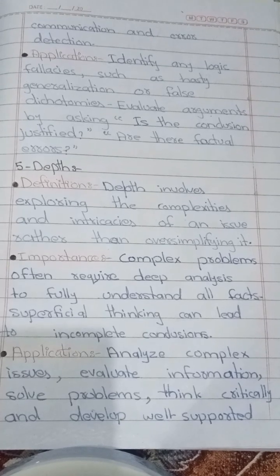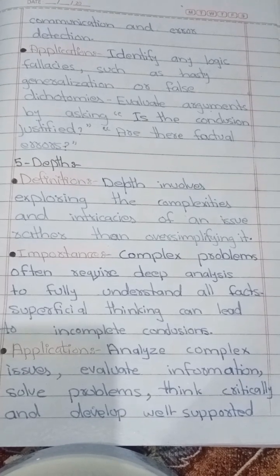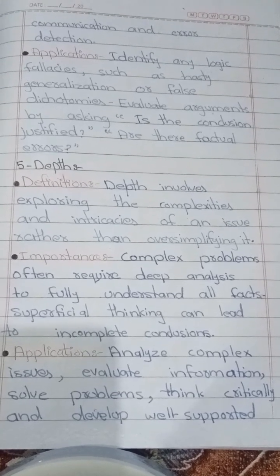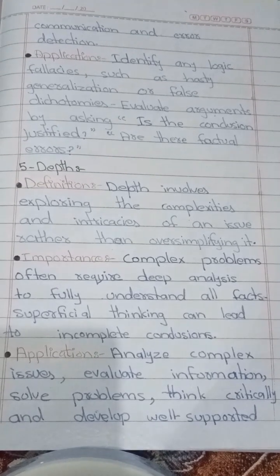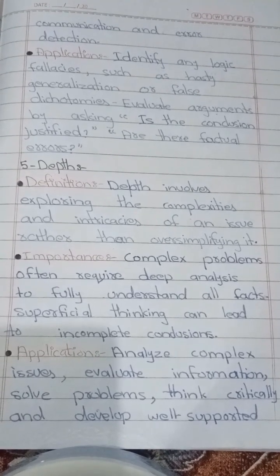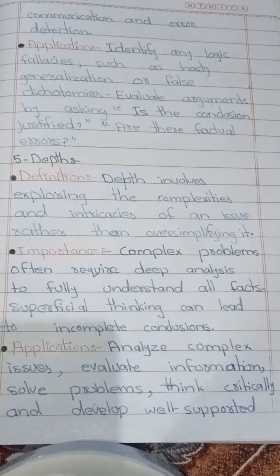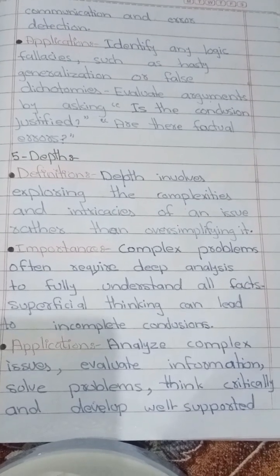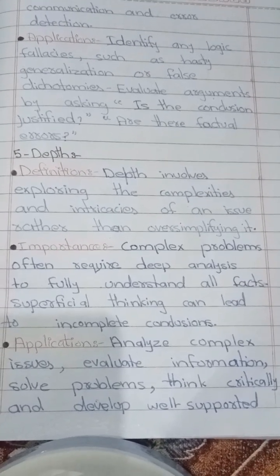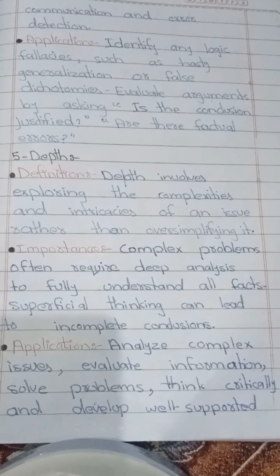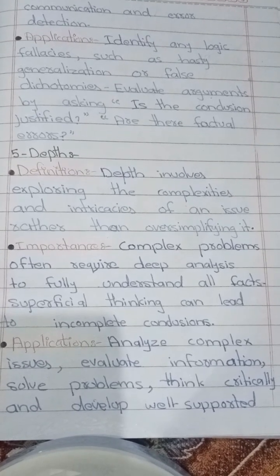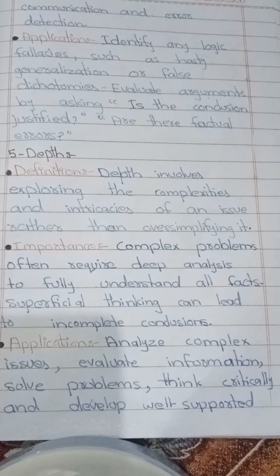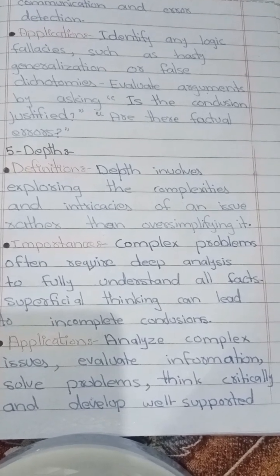In depth, we see the definition. Depth involves exploring the complexities and intricacies of an issue rather than oversimplifying it. In depth refers to the range of areas that have to be investigated to develop a particular subject. Next, importance: complex problems often require deep analysis to fully understand all facts. Superficial thinking can lead to incomplete conclusions.